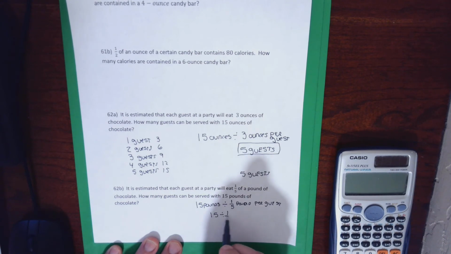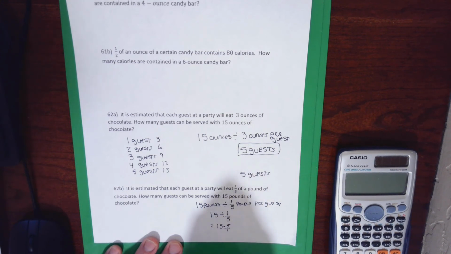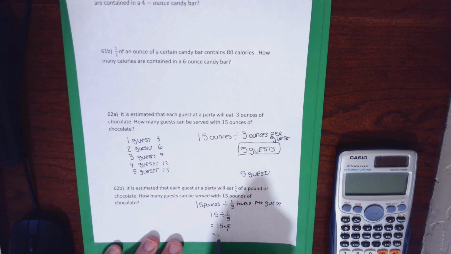divided by 1/5. This is a division problem with fractions, and it's a special one because anytime I have a division problem with fractions, I can invert and make it a multiplication. So 15 divided by 1/5, which is the algebra that I need to do, is the same as 15 times 5 over 1. And that's just 15 times 5, because 5 over 1 is 5, and that's going to be 75.